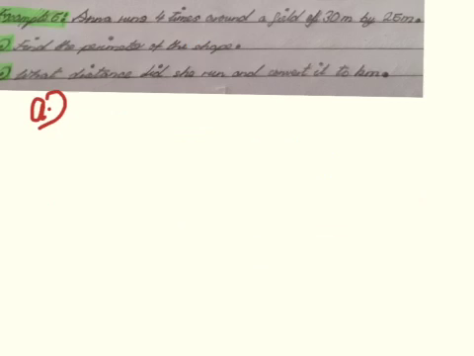Example 5. Anna runs 4 times around a field of 30 meters by 25 meters. Find the perimeter of the shape. That's the first part. And what is the distance? What distance did she run and convert it into kilometers? So Anna runs 4 times around the field. First we need to find the perimeter.